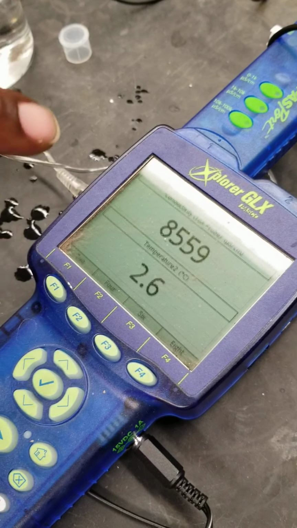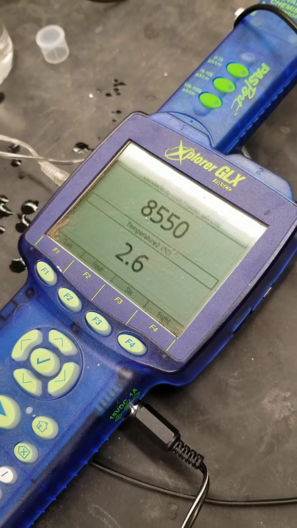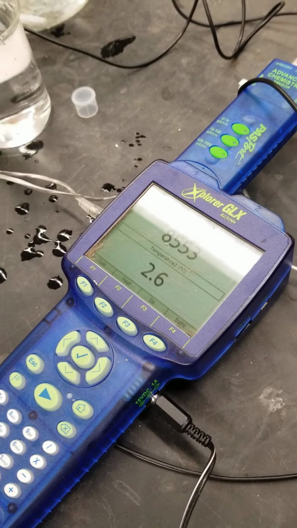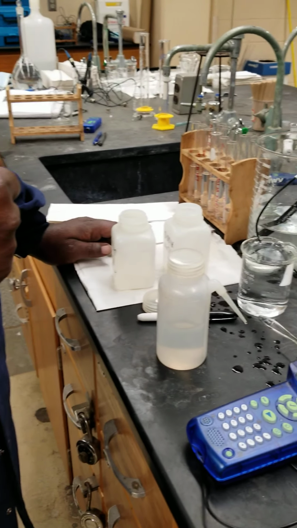So that's the conductivity up there, and the temperature as measured is 2.6 degrees centigrade. The other temperature you can assume it was 18 degrees centigrade.